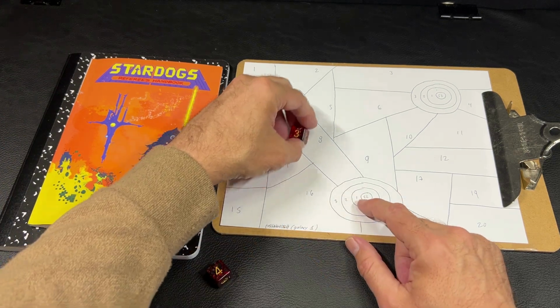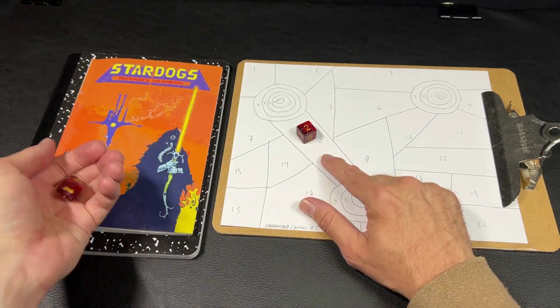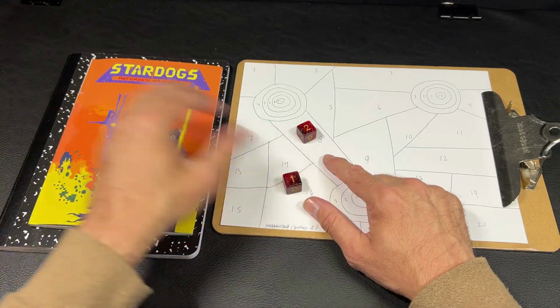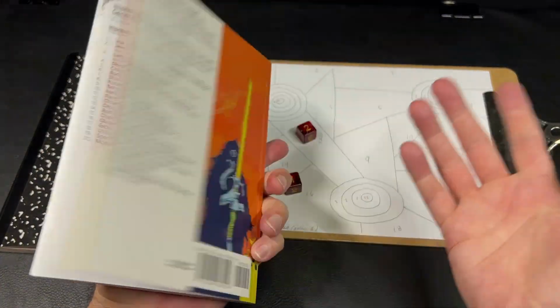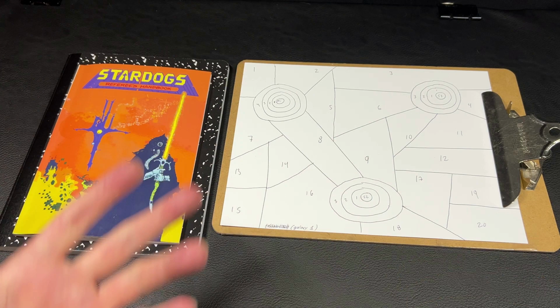No, okay. So that drops down to a 2. On a 1 to a 2, you have an encounter. On a 1, okay, so we would have an encounter. So then we could roll up our random chart and see what we find in that star sector.